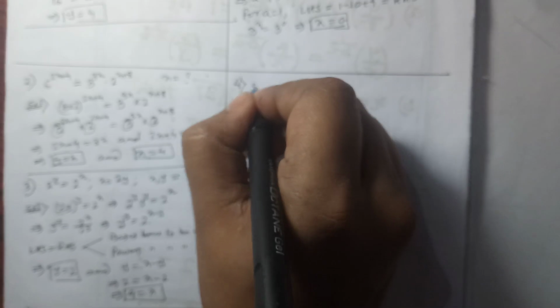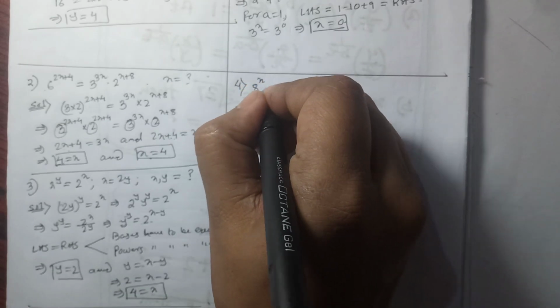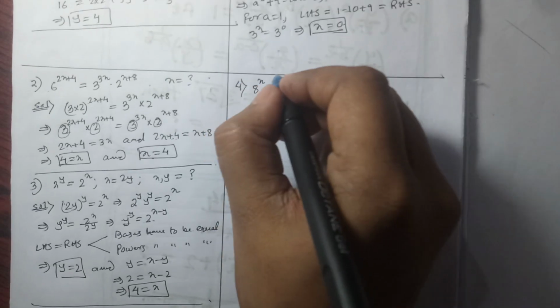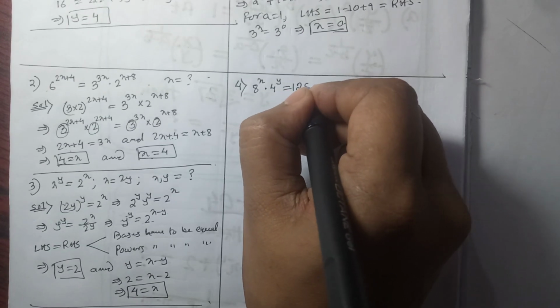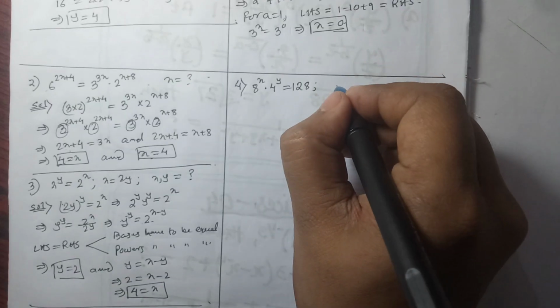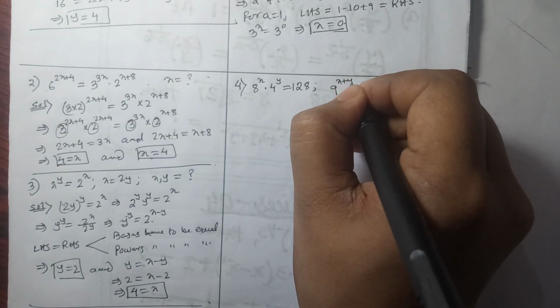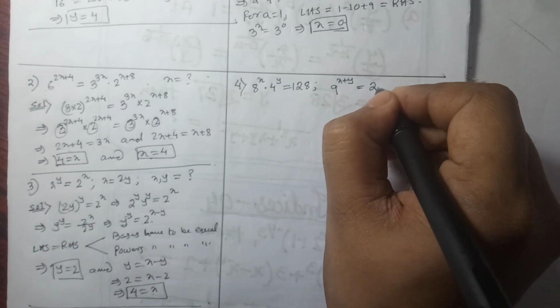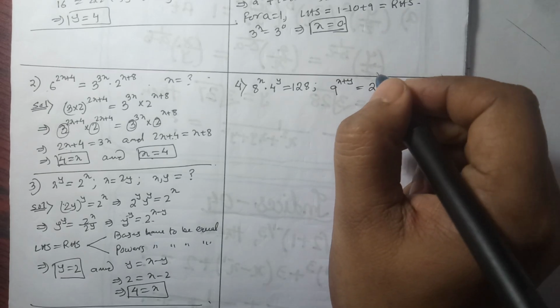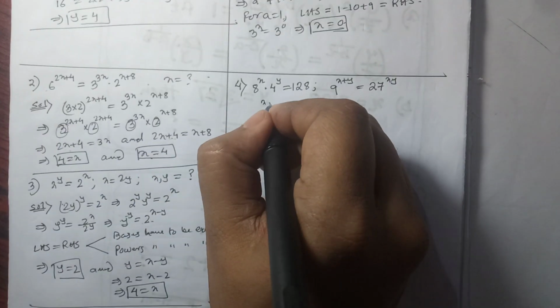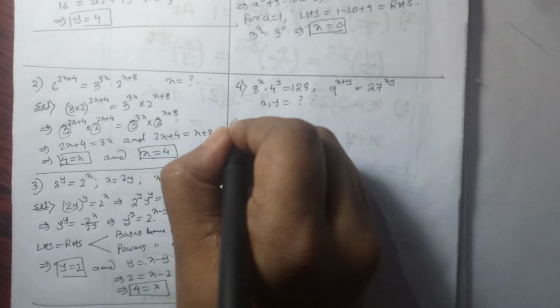Next, 8 to the power of x is equal to 128. 9 to the power of x plus y, 27xy. So x and y is how much?